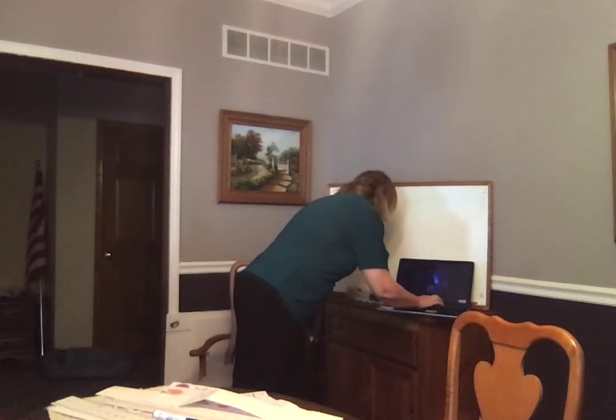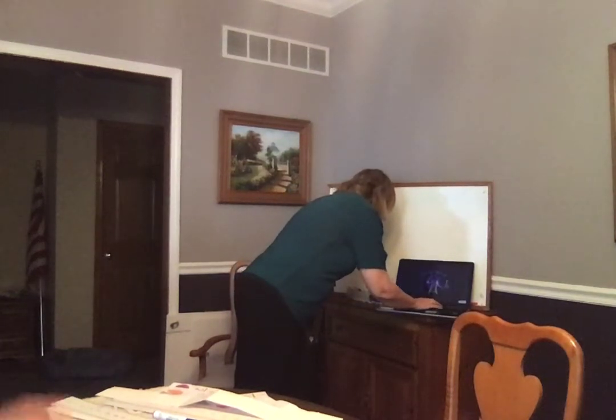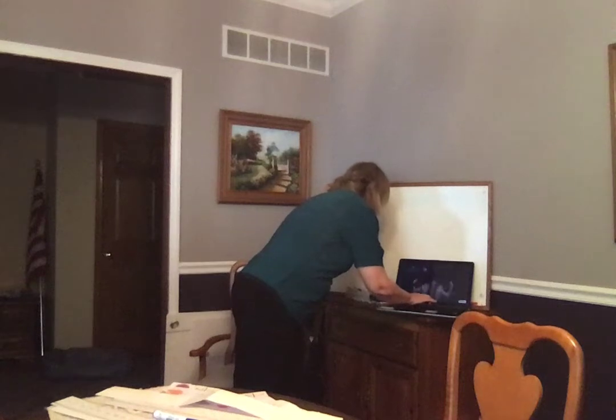That's the volume on this computer. Ready?